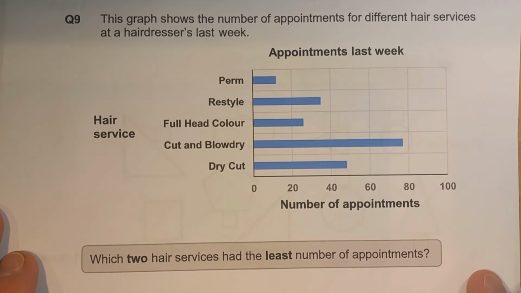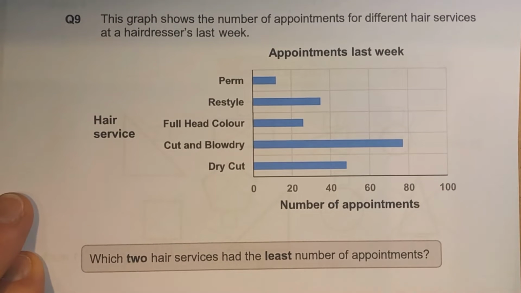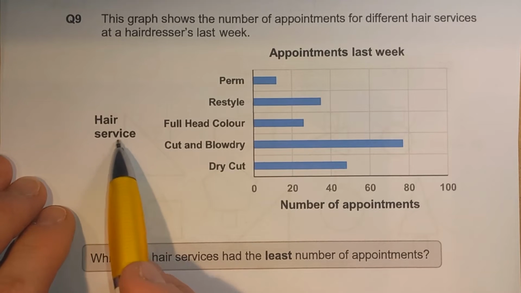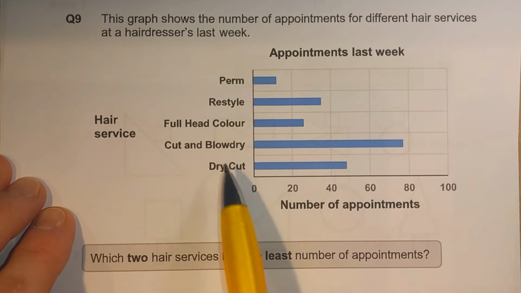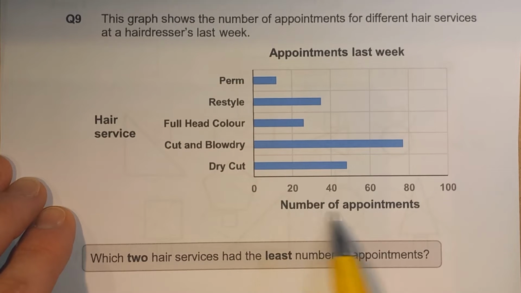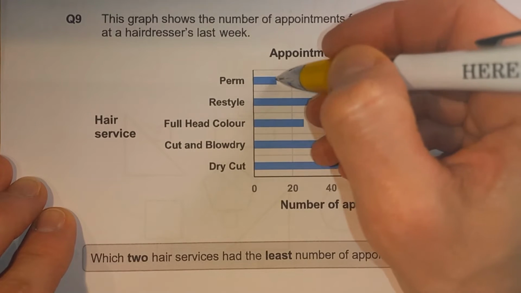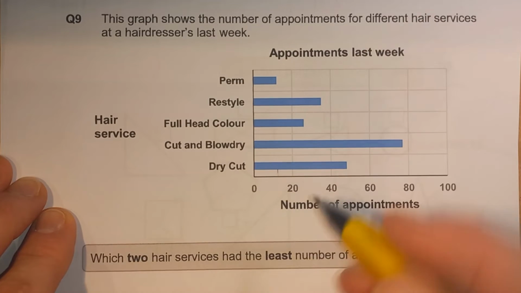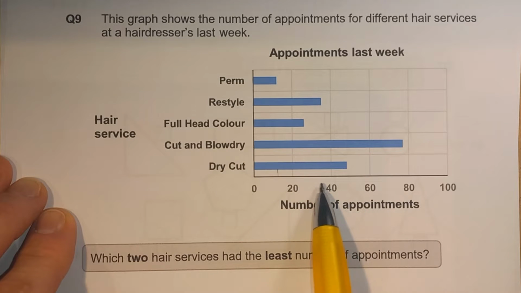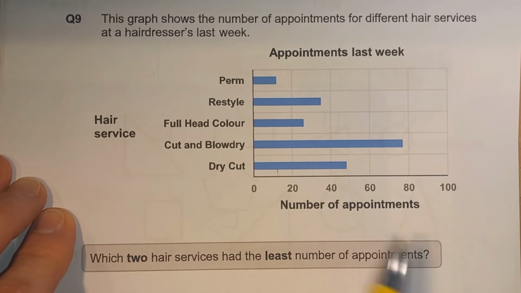Question 9. This graph shows the number of appointments for different hair services at a hairdresser's last week. Okay, so these are the different hair services. You can have a perm, a restyle, full head colour, cut and blow dry, or a dry cut. And this is the number of appointments we had. So if we look at something like a perm, would read down to here. So there were about 10, maybe just over 10 appointments for a perm. Restyle, there was probably almost 40, maybe like 35, something like that. So that's how we can try and read it.